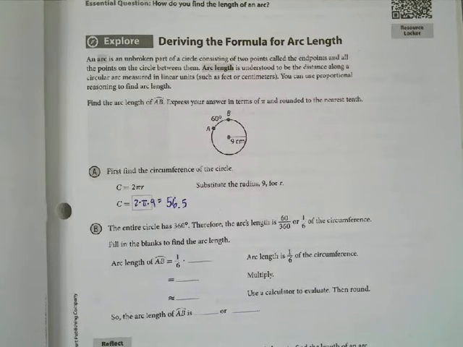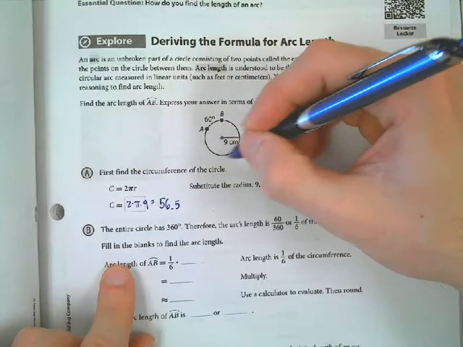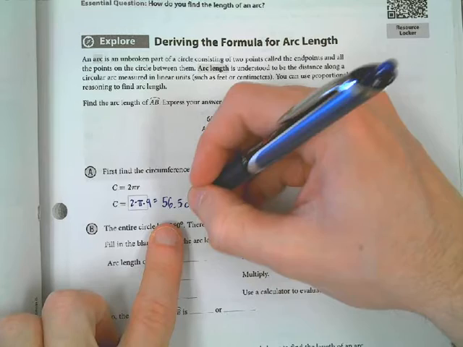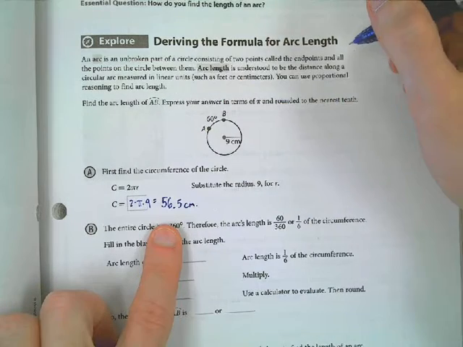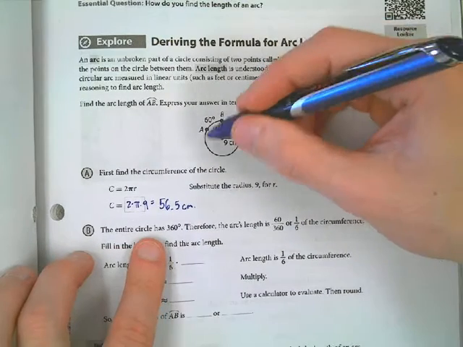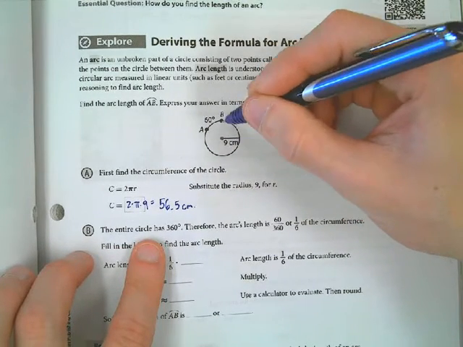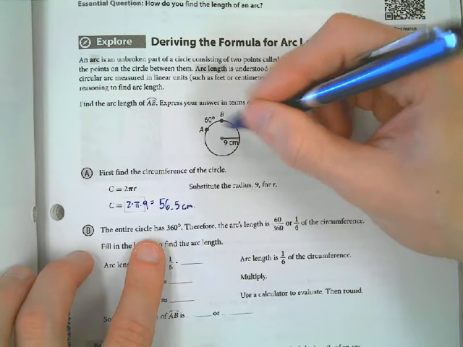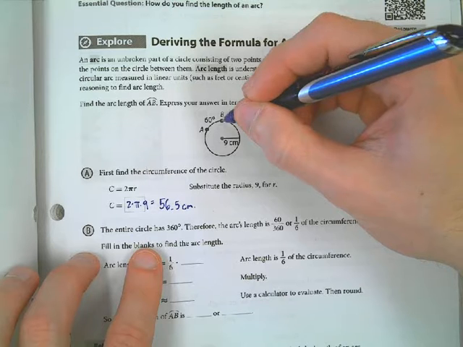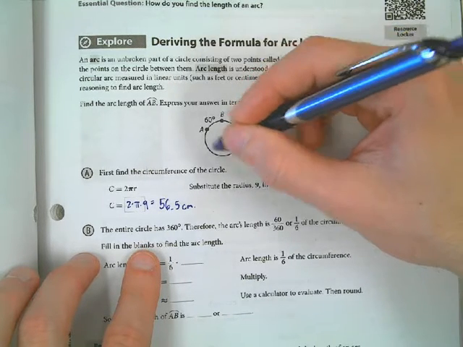Okay, so now that is the distance around the outside, right? That is equal to 56.5, and I guess in our case we'll say centimeters. Okay, so that's the distance around the outside. All right, but what's the degree measure around the entire circle? 360, right? 360 is the whole distance around. But we don't want the full distance around. We want this 60-degree angle. So what fraction is 60 of 360? Or how can we come up with a fraction for that?